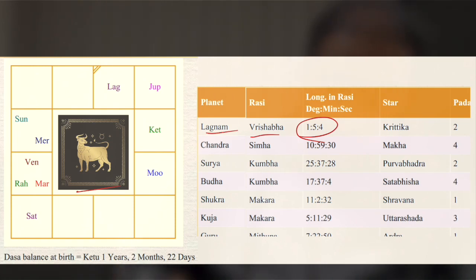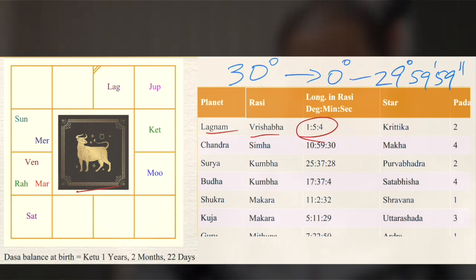And we know in every house it will be 30 degrees, so you have 360 degrees, 12 houses, corresponding to each house ranging from 0 degrees to 29 degrees, 59 minutes, 59 seconds. And then once it rounds up to 30 degrees, it's kind of a Lagna Sandhi, as they call it in the Sanskrit term, meaning that it's the wall of the house, or it could be either here or there.